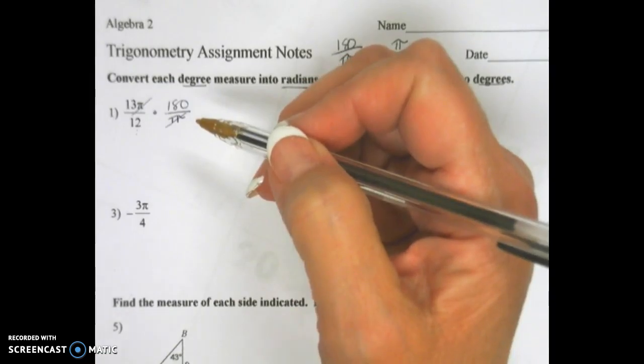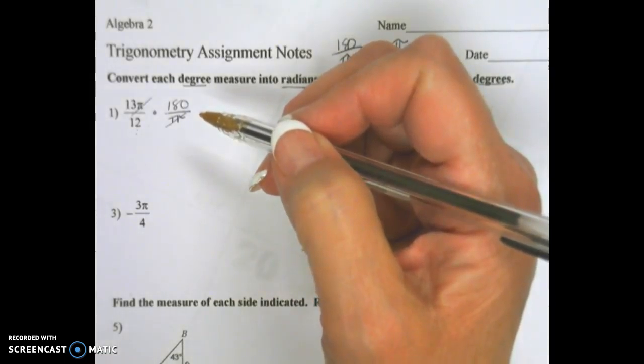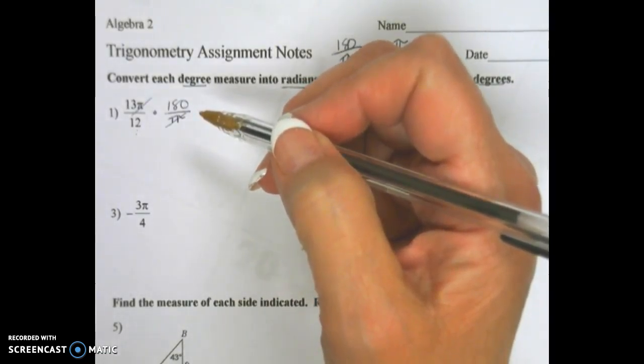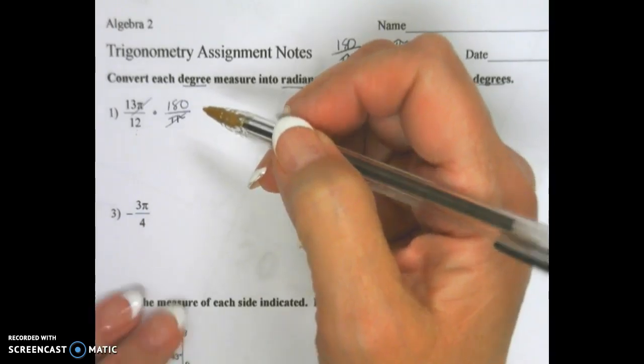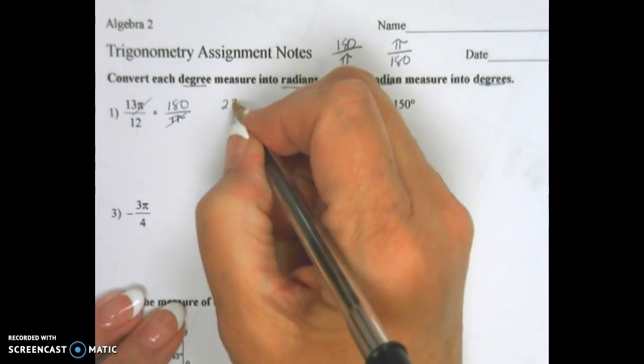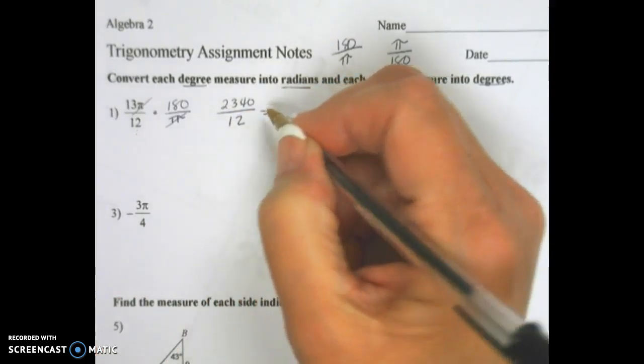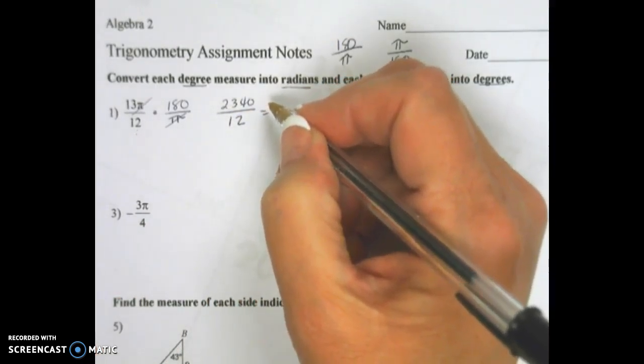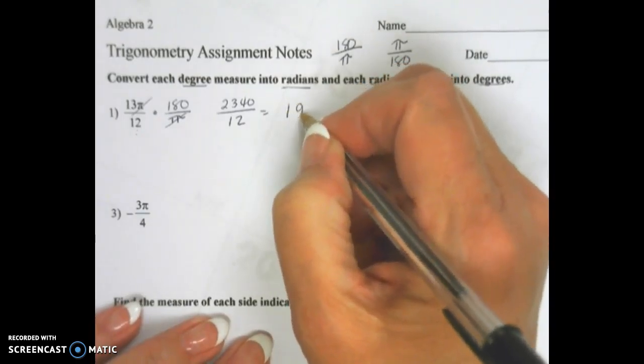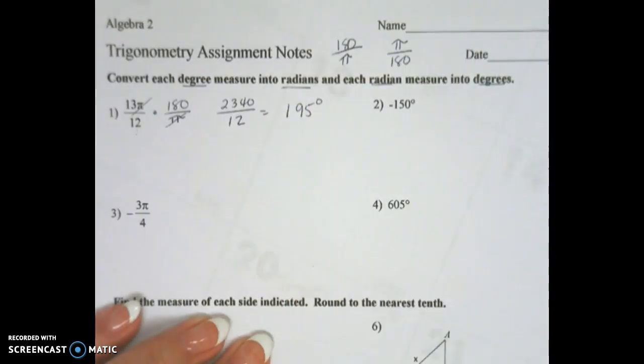Now, using my calculator, I'm going to multiply 13 times 180, and it gives me 2340 divided by 12, and when I divide by 12 in my calculator, I get 195 degrees. And that's all I have to do.